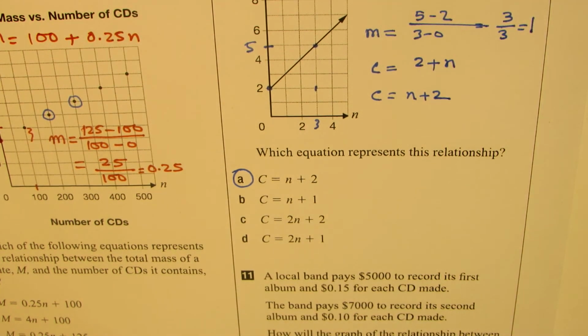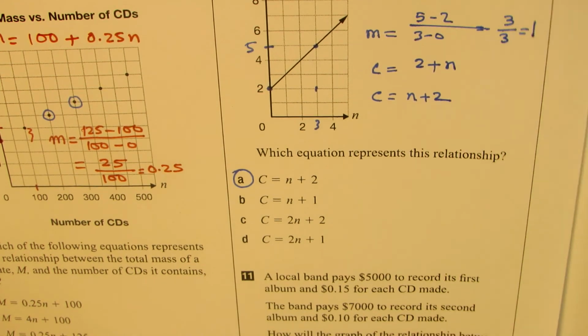Is that clear to you? Perfect. So it's kind of simple if you look into the equation directly, right? It's a partial variation, y-intercept at 2, and slope is 1. Question number 11.